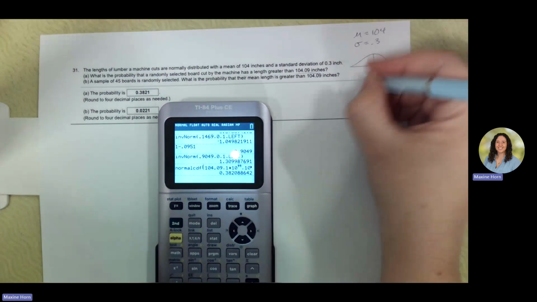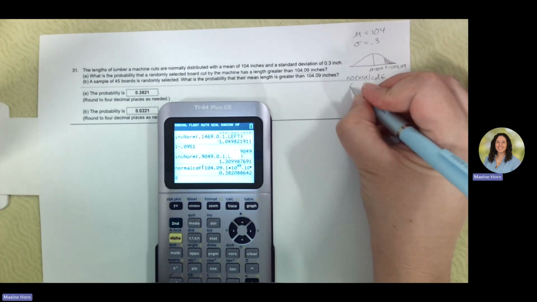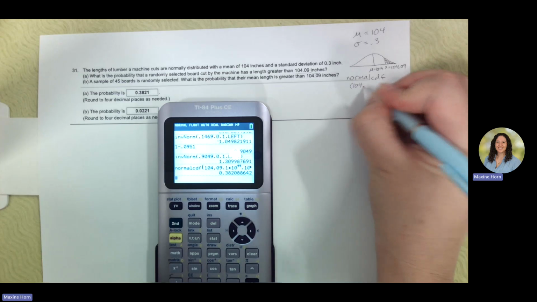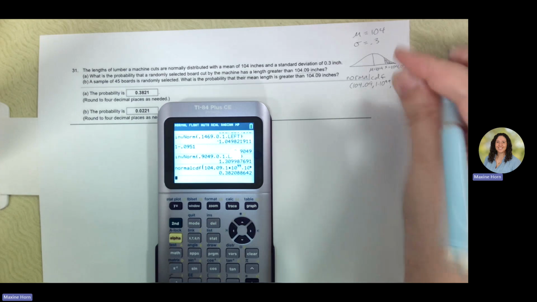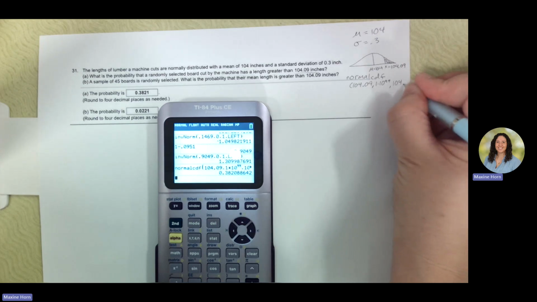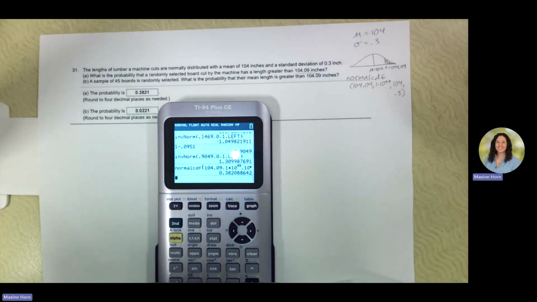Okay, normal CDF. Lower bound 104.09, upper bound 1 times 10 to the 99th, mean of 104, standard deviation of 0.3. Right, that's what we plugged in. Okay, so that was A. But B is a little bit different. So B says a sample of 45 boards is randomly selected. What's the probability that their mean length is greater than 104.09?